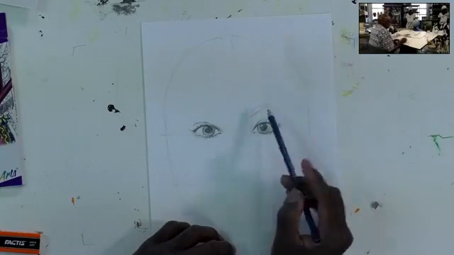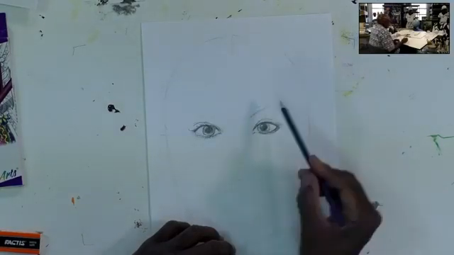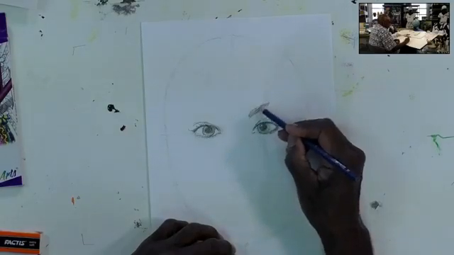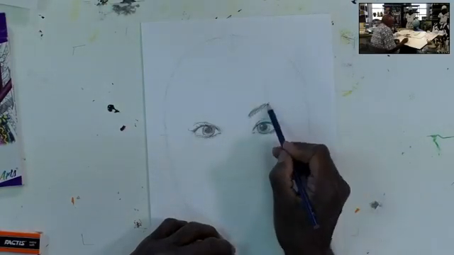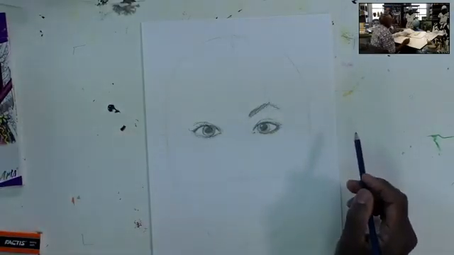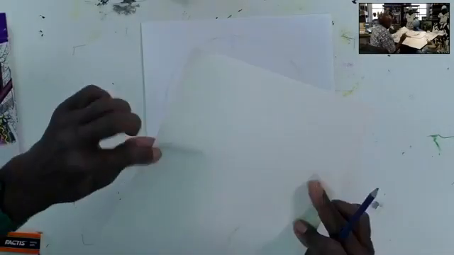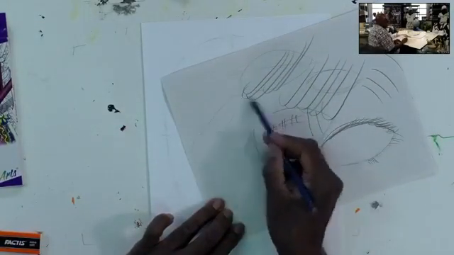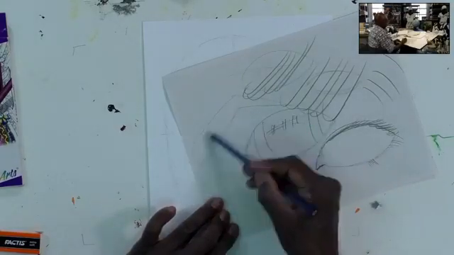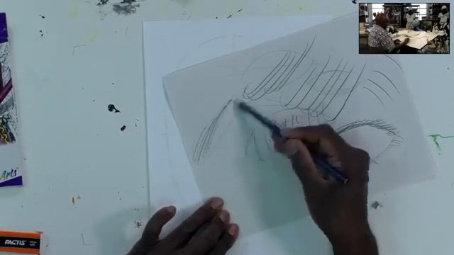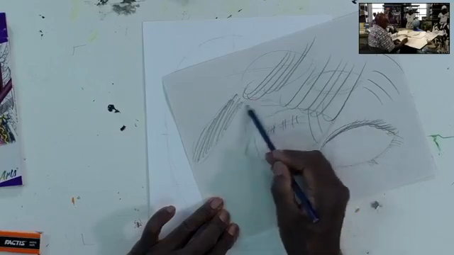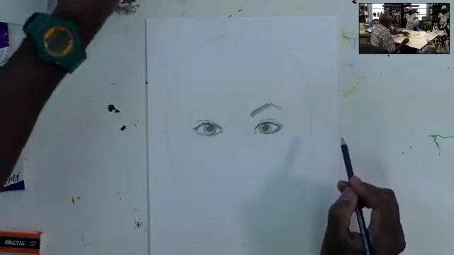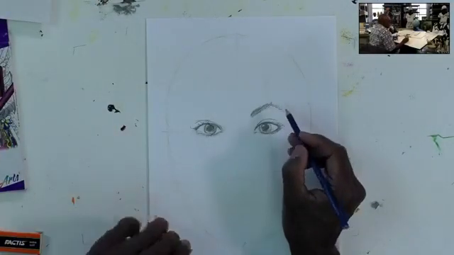It's like a double line, and then you would use hatch marks to fill it in. It would make it look like hair. So what I just did was I drew a shape like that, and then I put hatch marks inside it, like that. And I'm going to do the same thing on the opposite side.